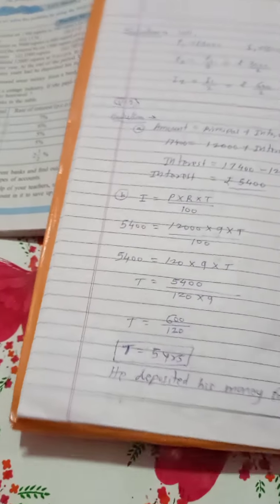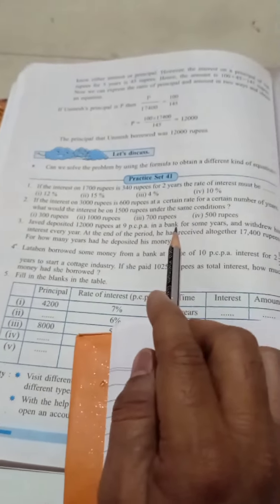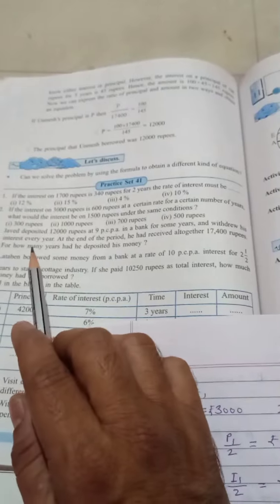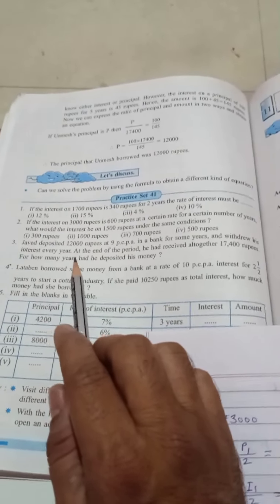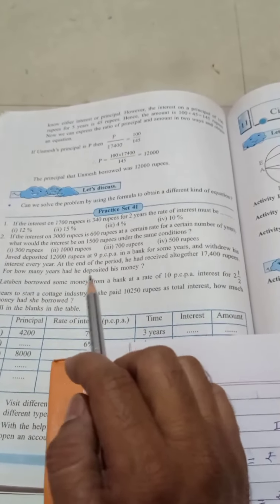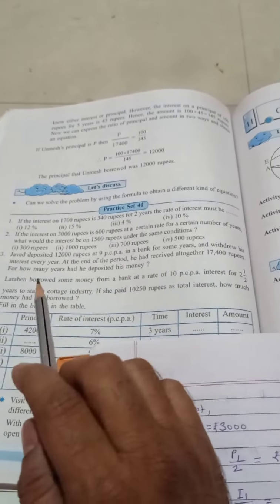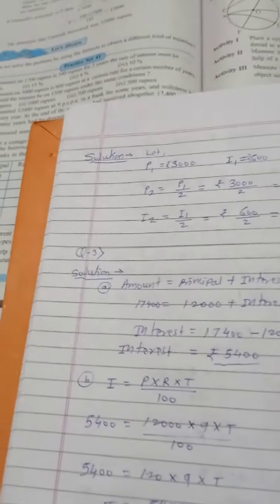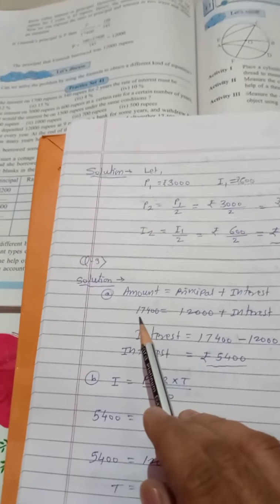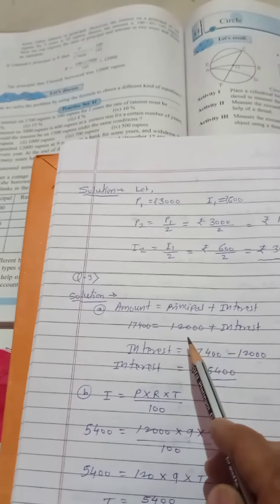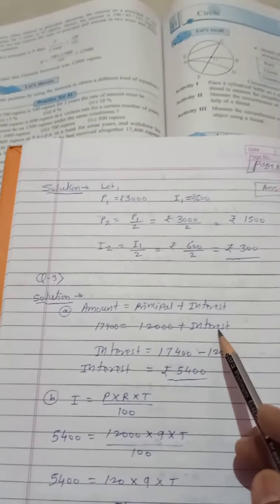Okay, now the third question is a word problem. Javed deposited 12,000 rupees at 9 PCPA in a bank for some years, and he withdrew his interest every year. At the end of the period he had received altogether 17,400 rupees. For how many years had he deposited his money? See here, this question is related to our amount. They have given 17,400, the principal they have given is 12,000, and the interest you want to find out first.